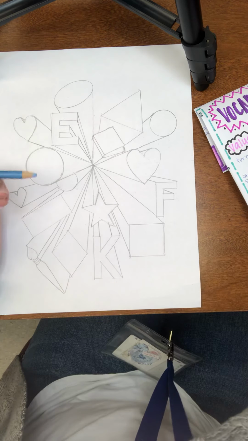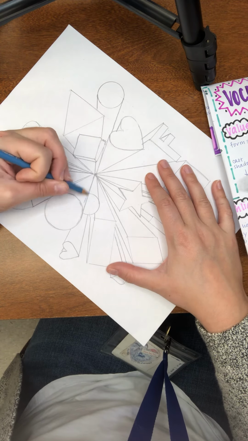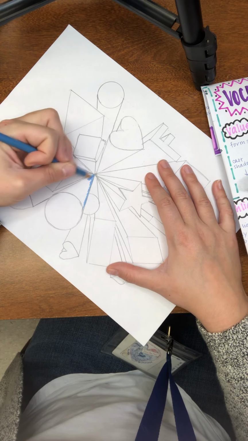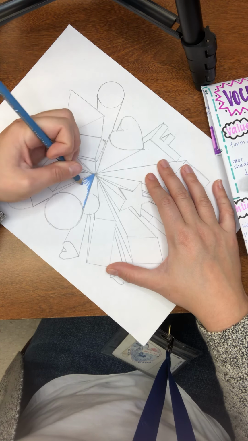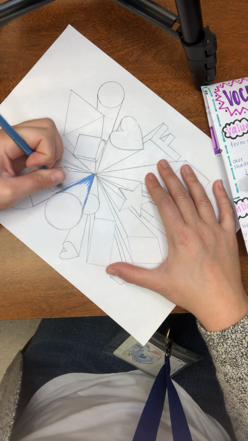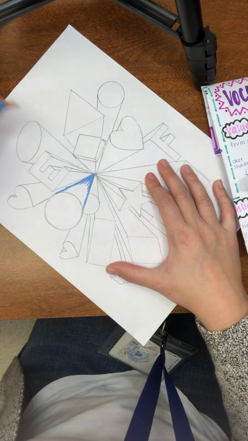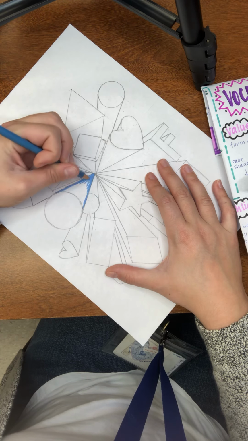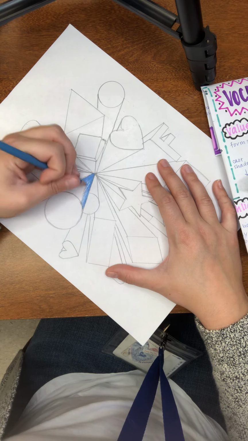I'm going to start with my blue, and I think I'm going to start on this circle. So I'm turning my paper a little bit. What I'm trying to do is put pressure down on my paper. And that's really all shading is, different levels of pressure on your paper. It's okay if you go outside the lines a tiny bit like I did, because we're going to end up outlining this in a black marker or black Sharpie. So I'm going to press down, and then you can see that I'm starting to lighten my pressure a little bit.